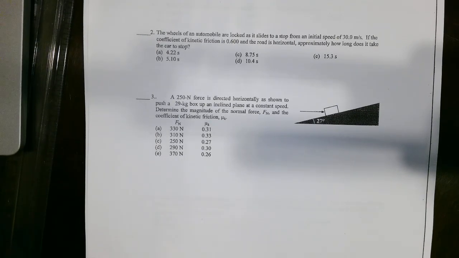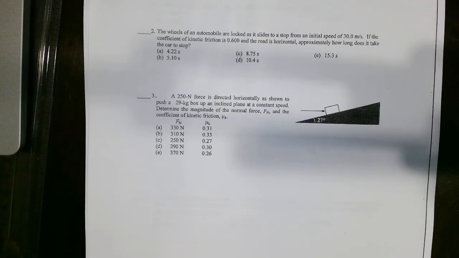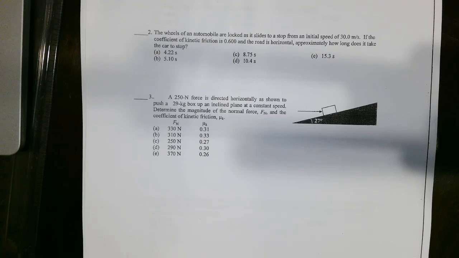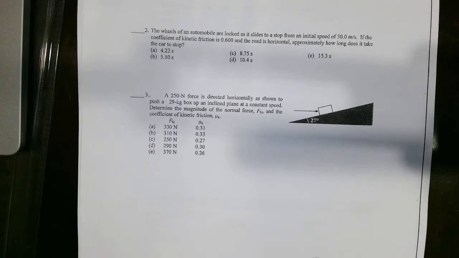I think most of you know the multiple choice pretty well, so I'm not going to worry too much about it. However, this number 3, so many people got this one wrong, like in previous years, so I'm going to actually do this problem. It looks straightforward, but people really choked on this.